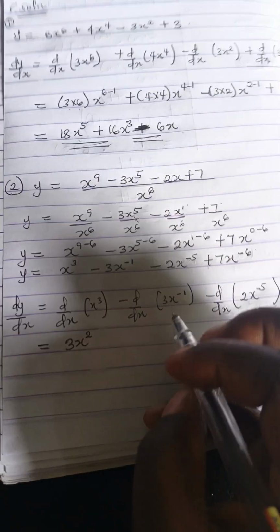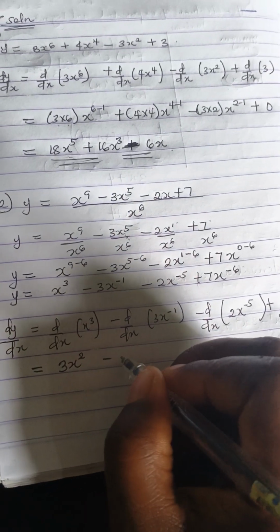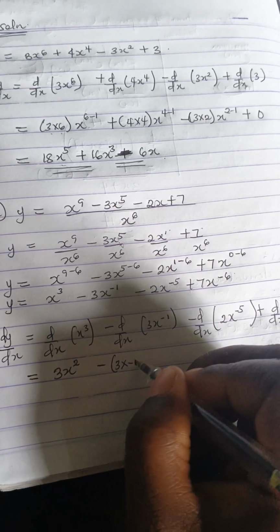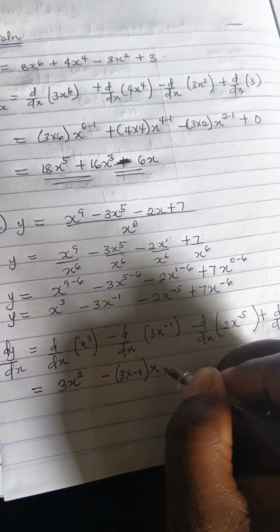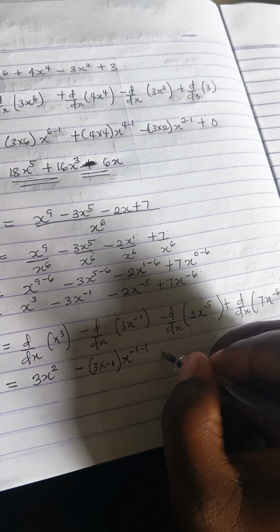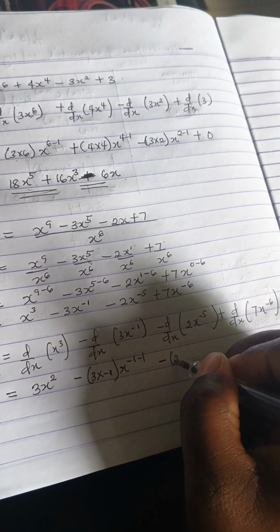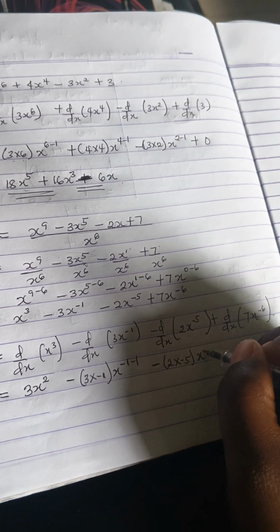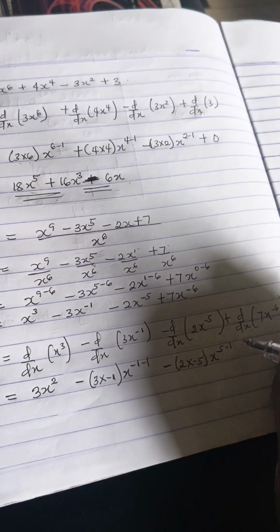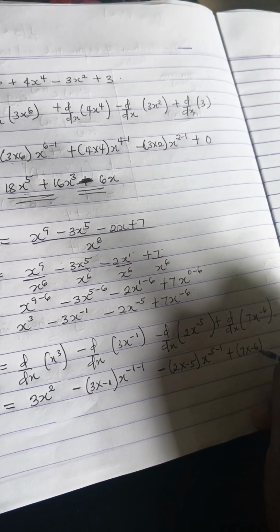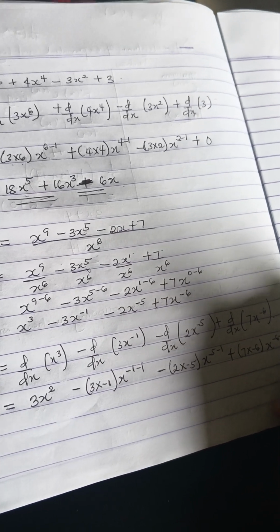There is a minus already outside, so 3 times minus 1, and then you now have x raised to the power of minus 1 minus 1. And then for this one, you have minus 2 times minus 5, x raised to the power of minus 5 minus 1. And then plus, you have 7 times minus 6, x raised to the power of minus 6 minus 1.